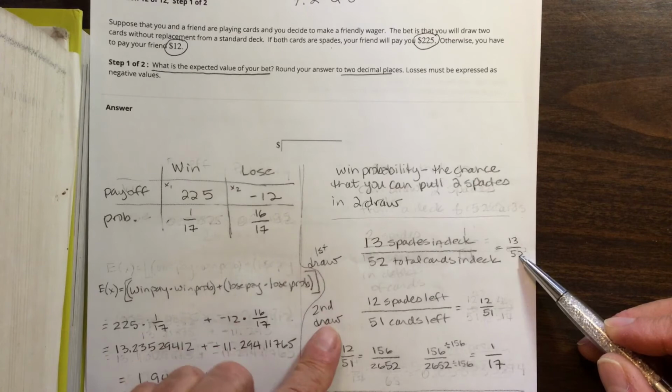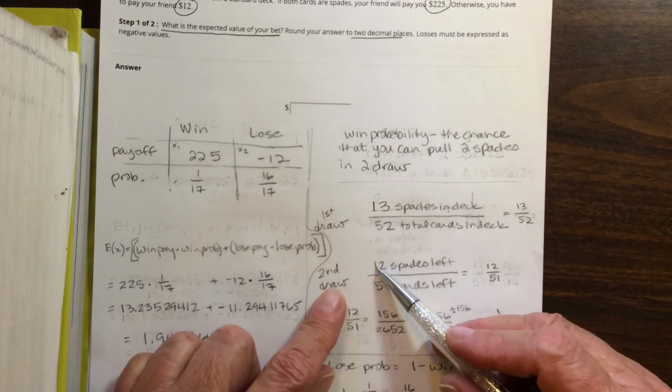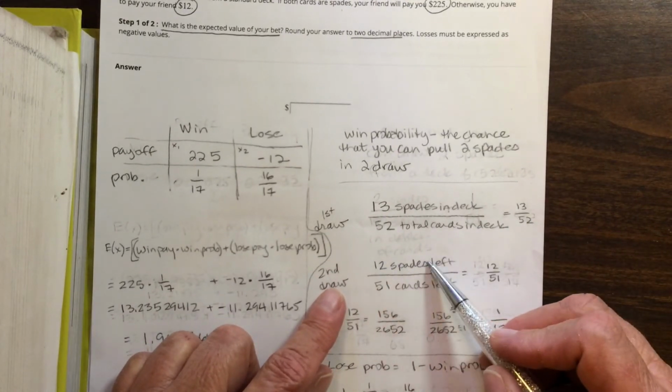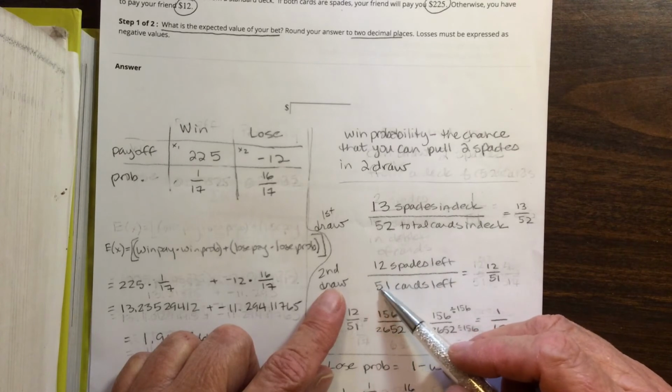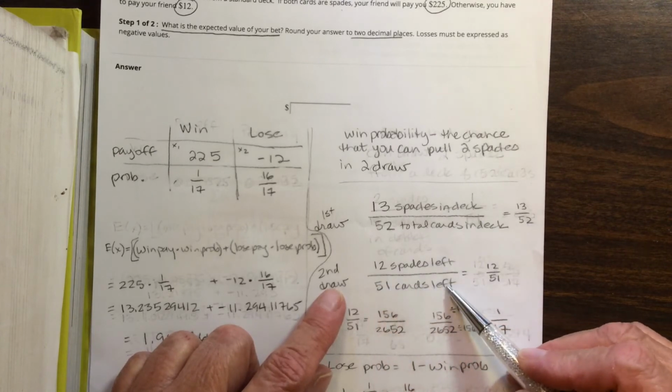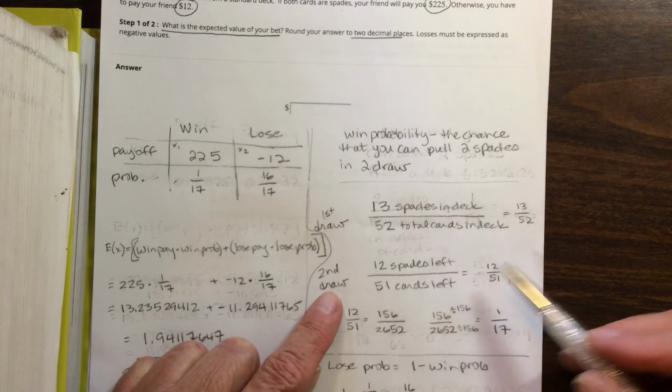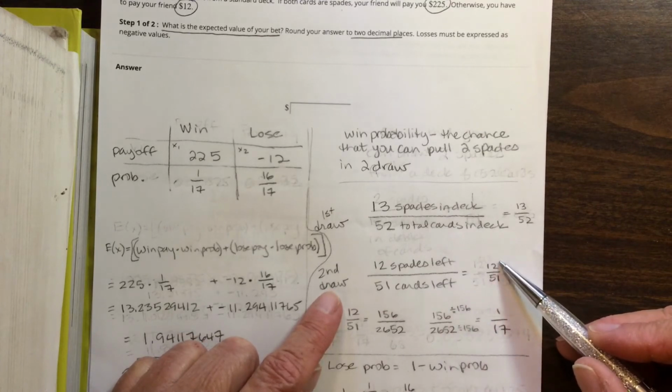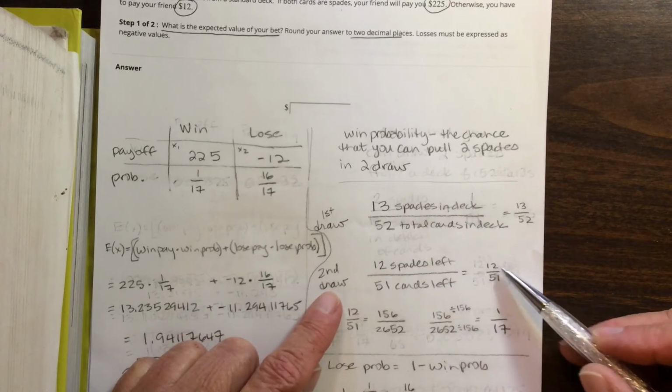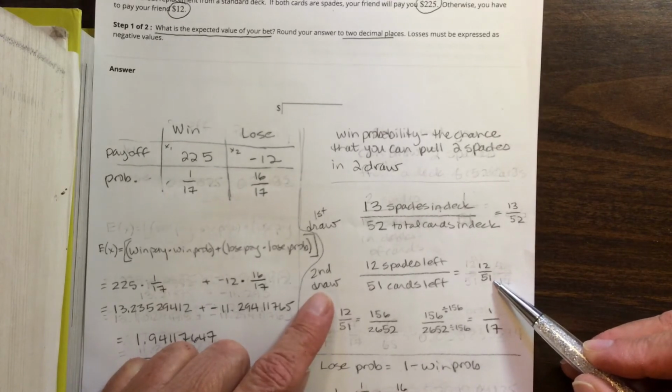Then on your second draw, there's only 12 spades left in the deck, and there's only 51 cards left in the deck. So the chance that you're going to draw a spade on the second draw is 12/51, 12 over 51. Okay?